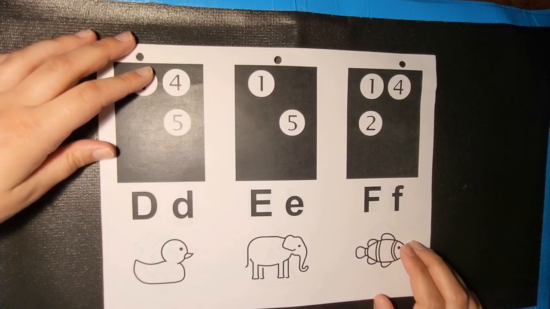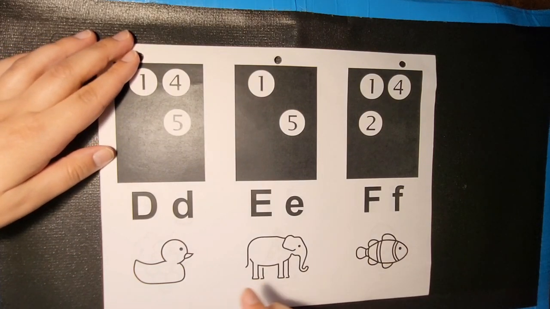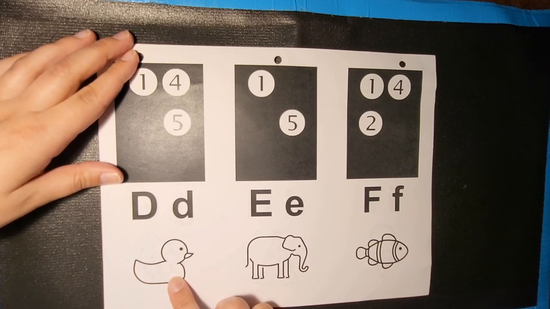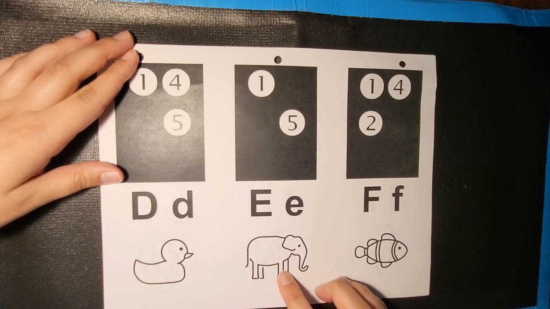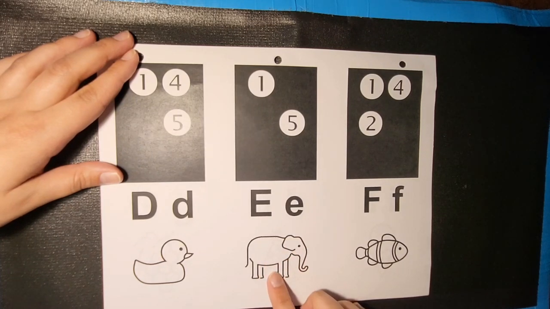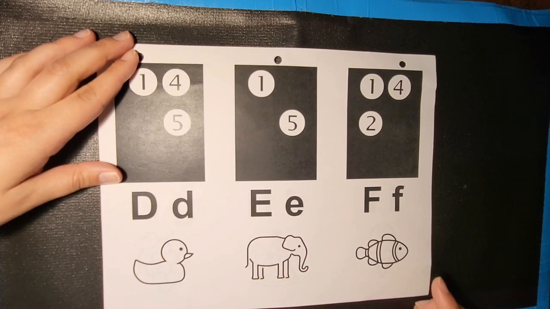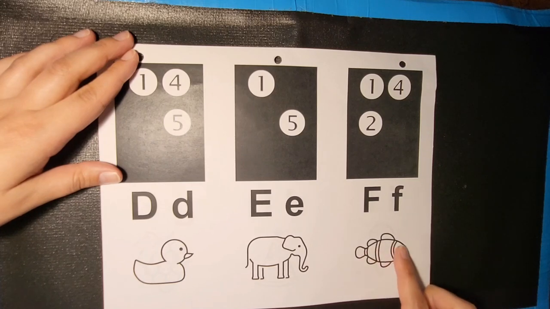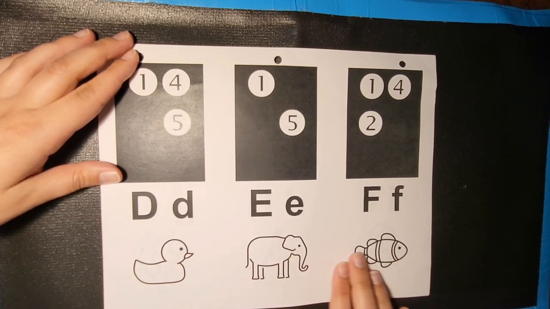Now let's see if I can figure out what the pictures are here. We have a little ducky for D. We've got an elephant for the letter E. And for F, a fish. So we got an animal theme going on this page.